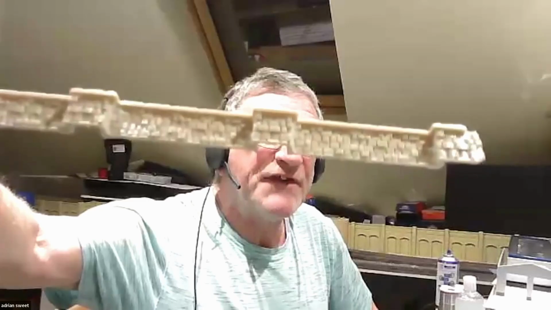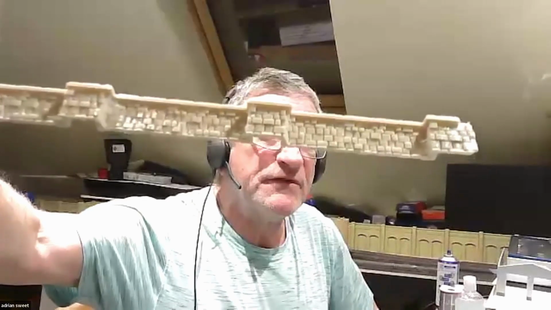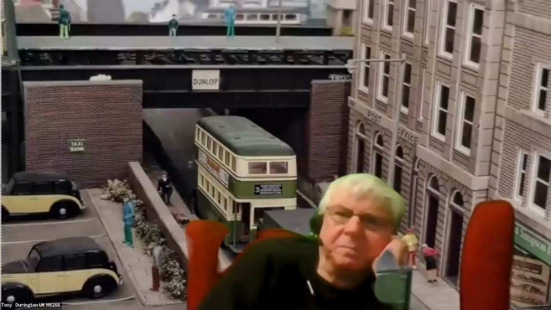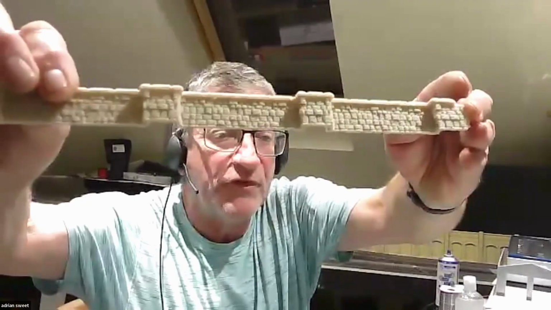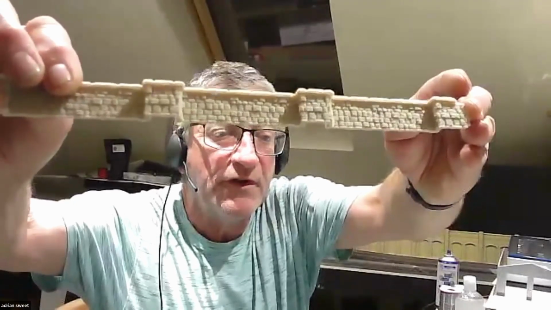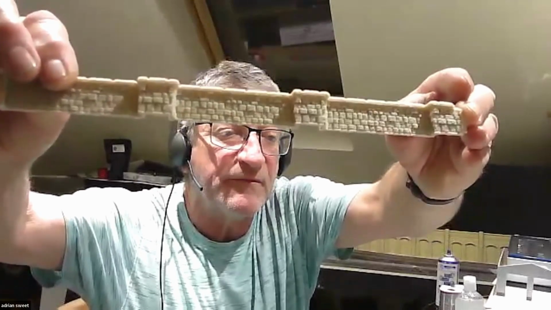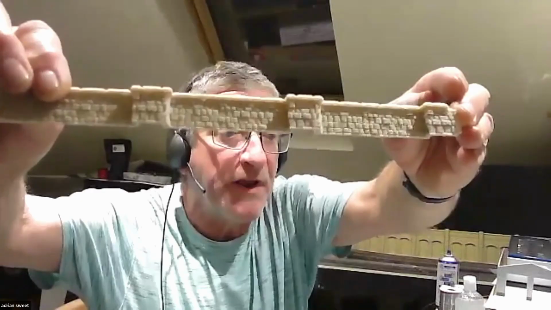Right, so there is the wall as it comes from that STL file without any fuzzy skin. So it's fairly crisp. It's almost too crisp. This one is done with the default fuzzy skin. And as you can see, there's a little bit more texture on the face of those stones, which is what you're trying to achieve. It just gives you a little bit of relief so that when you paint it, it picks up a lot more detail.